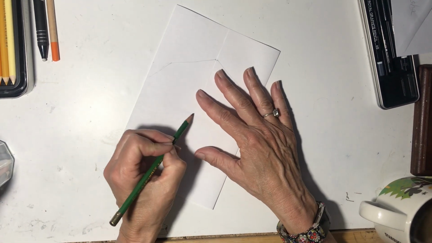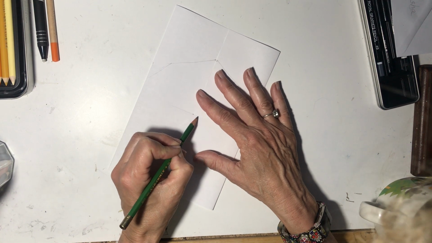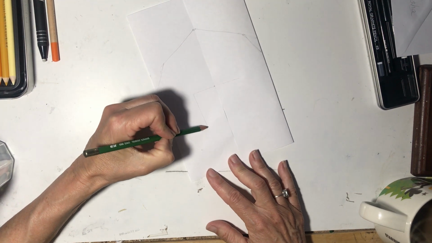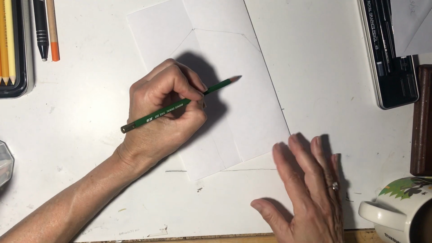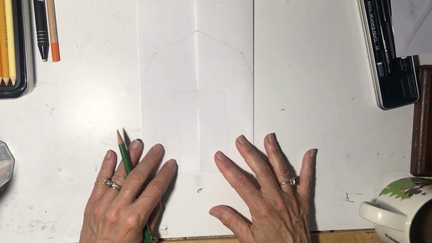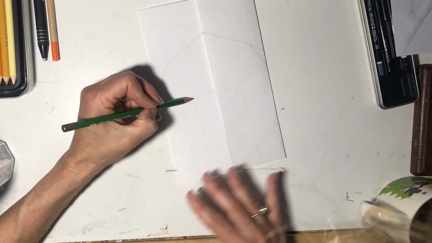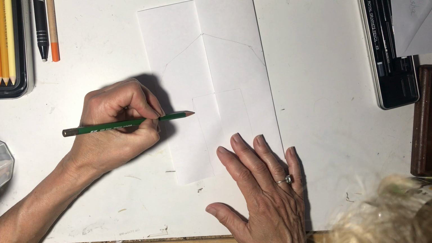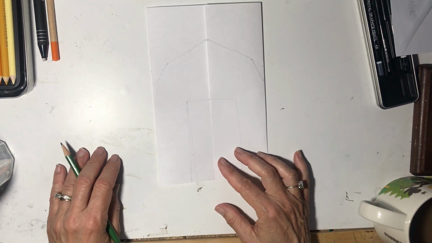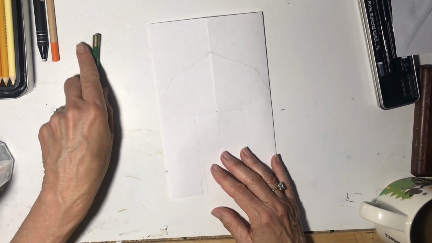So let's draw, we're going to draw a rectangle. Like that. And bring it down. Bring it down. How's that look? Does that look good? It's a little off. You can see that this line isn't quite straight, but that's okay. Maybe fix that. Let me erase that.